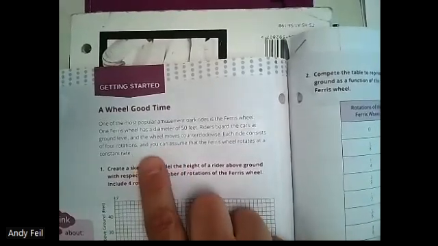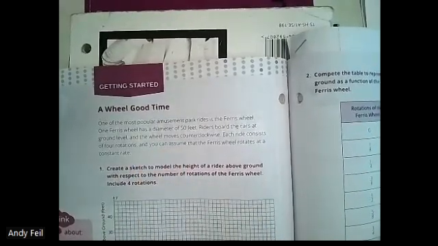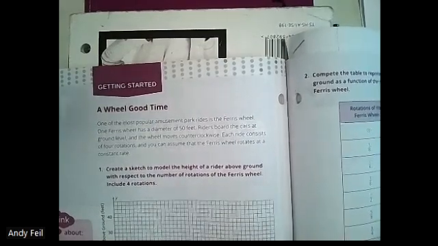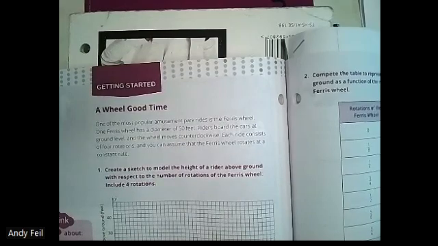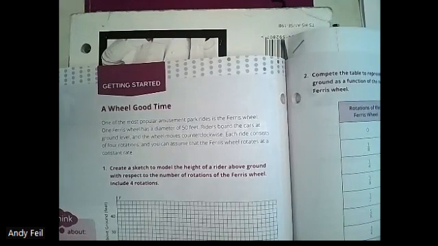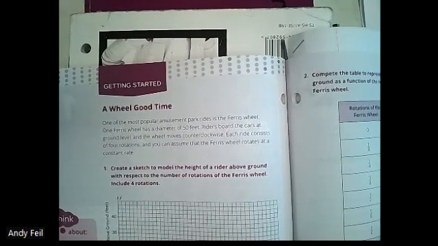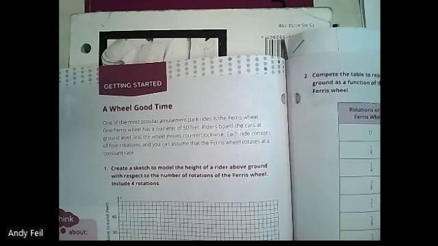It says one of the most popular amusement rides is the Ferris wheel. One Ferris wheel has a diameter of 50 feet. Riders board the cars at ground level and the wheel moves counterclockwise. Each ride consists of 4 rotations, and you can assume that the Ferris wheel rotates at a constant rate. Okay, you understand what's happened?